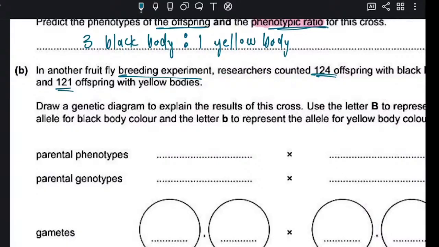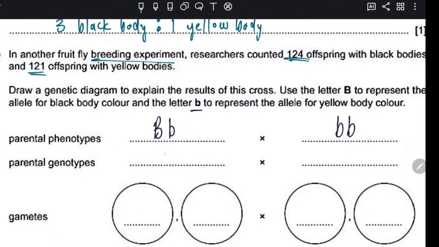Good. We have 120. So here they want the phenotypes of the parents. We talked about it last time. And I was saying to you, for you to get a 1:1 phenotypic ratio, you are going to take one heterozygous, you breed with, they said use big B and small b. You take a heterozygous and you breed with a homozygous recessive. You get a 1:1. Do you remember?